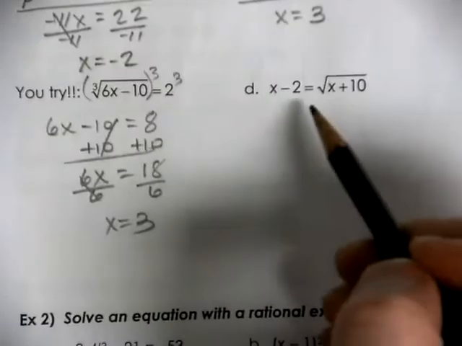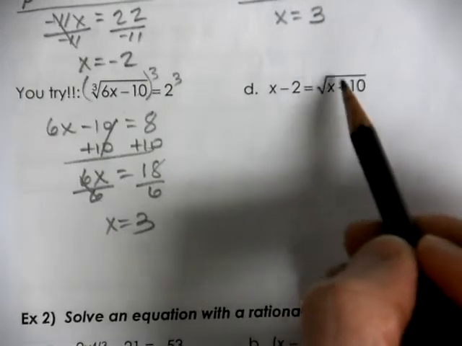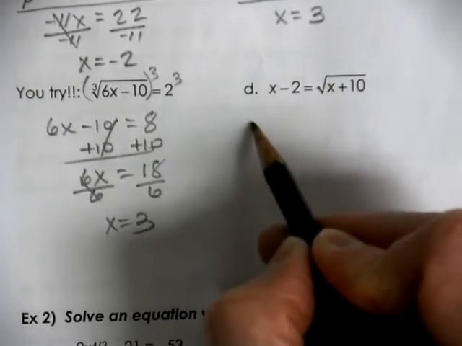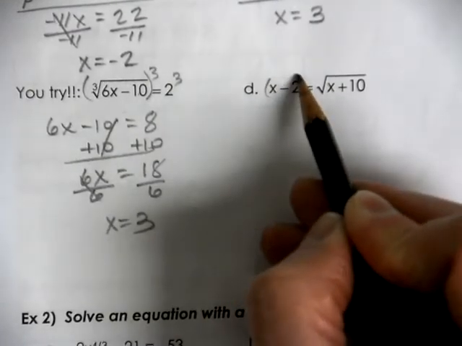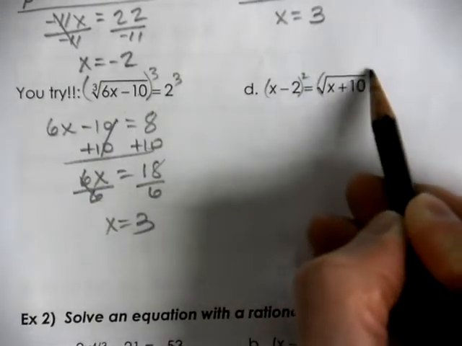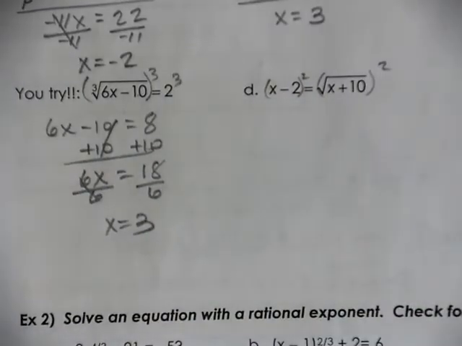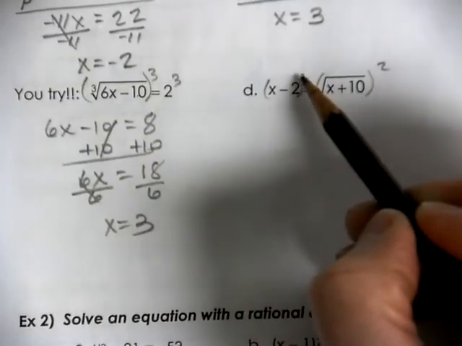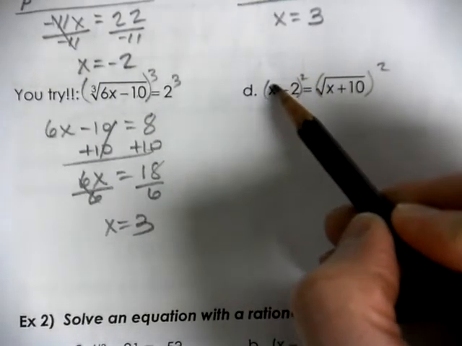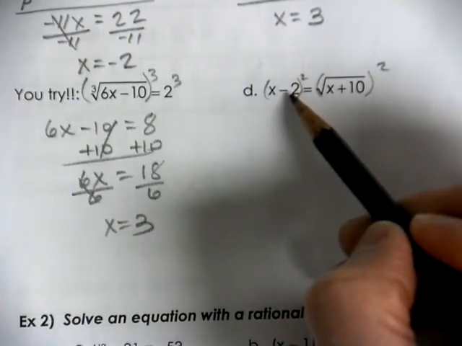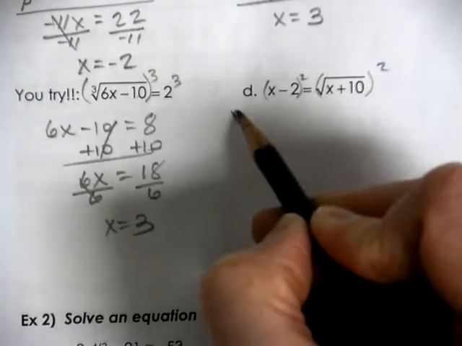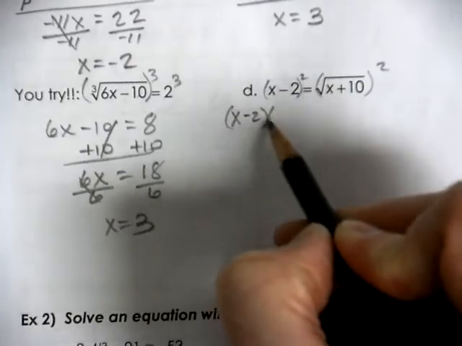Letter D is a little trickier. The radical is already isolated. So we are going to square both sides of the equal sign. Now, when you square a binomial, we all know that you cannot distribute that through. You have to write the x minus 2 twice.